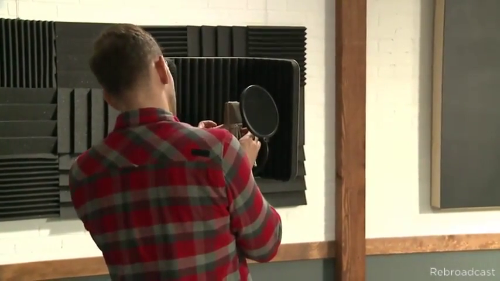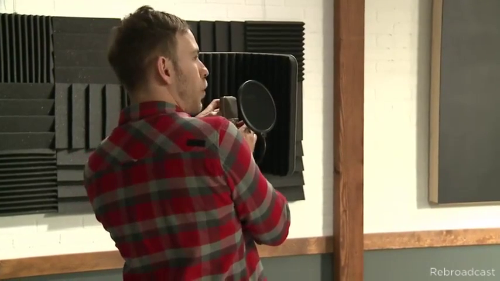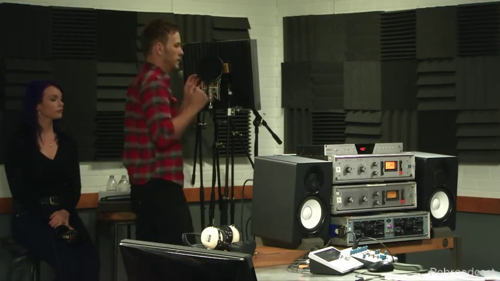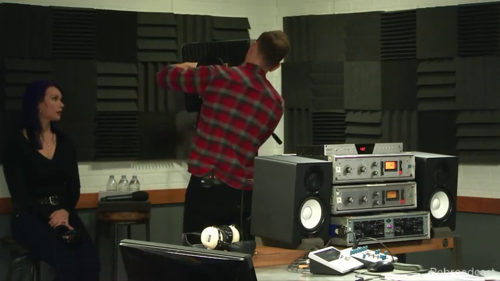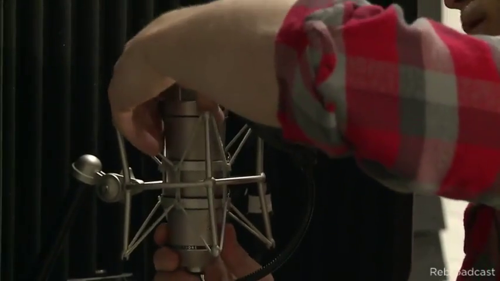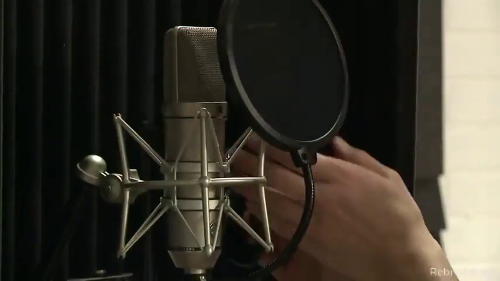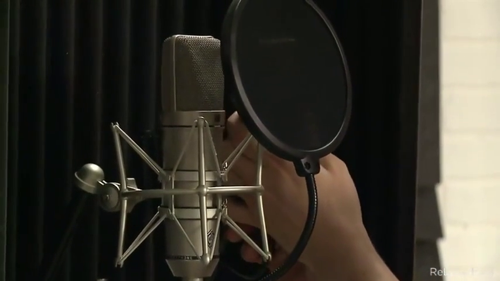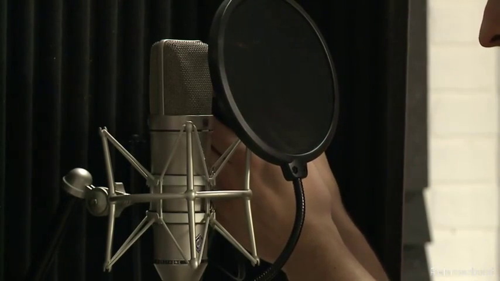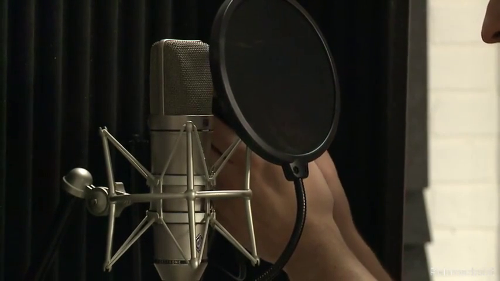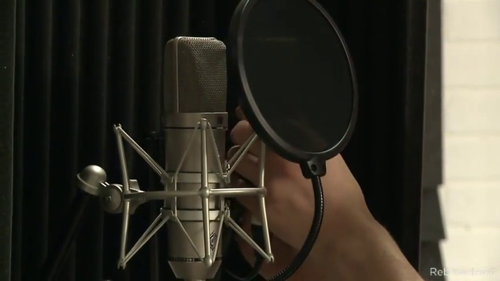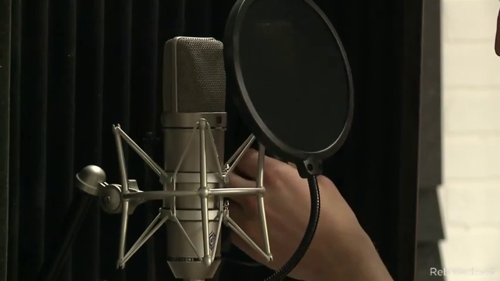cardioid pattern. And since this is quiet, I'm not turning the pad on the microphone. I can't even see the back of this. I should have thought about this. Let's turn that off. So what I'm going to do is I'm also going to turn the bass roll off, since we had a little problem with fullness. Should be good.